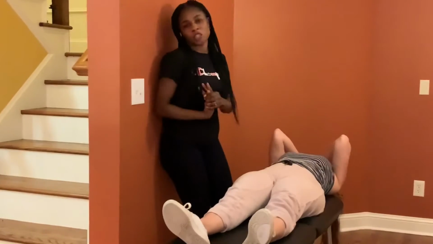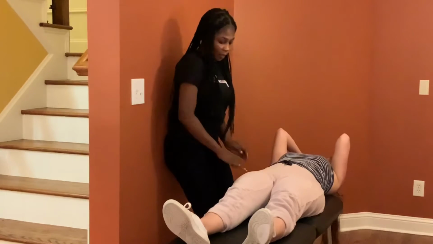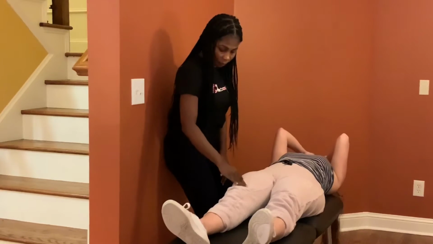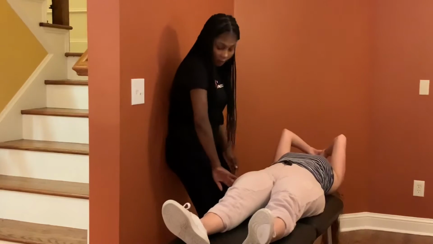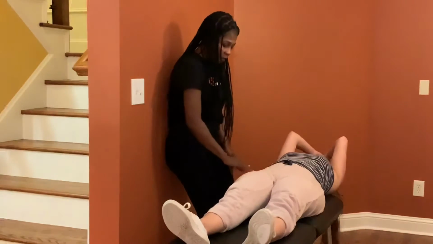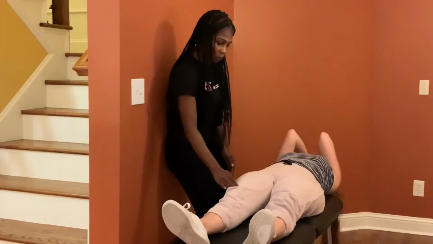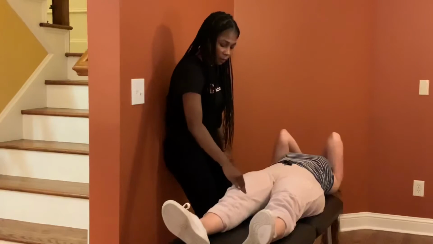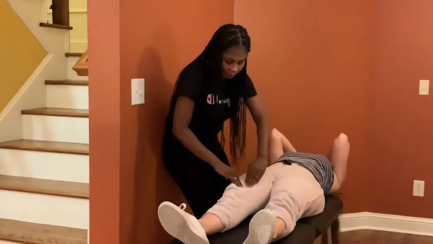Next, we're going to go ahead and start the soft tissue palpation. For that, we're going to start with the quadriceps muscles. Next, we have vastus lateralis. Then we have rectus femoris. Vastus medialis, and then we have vastus intermedius.